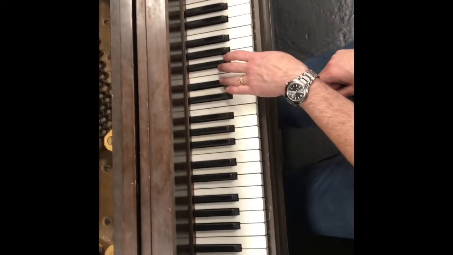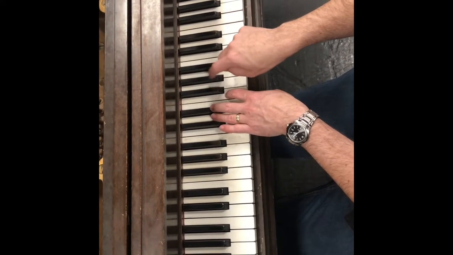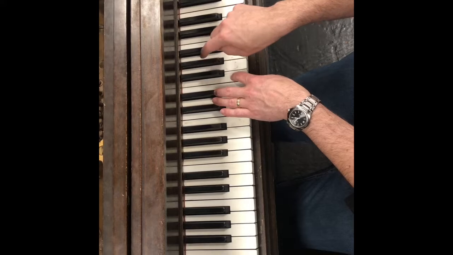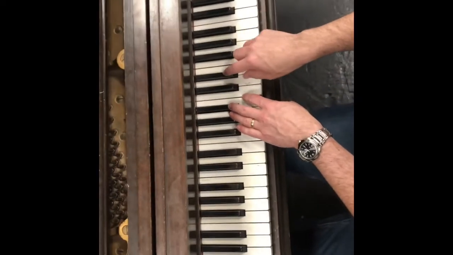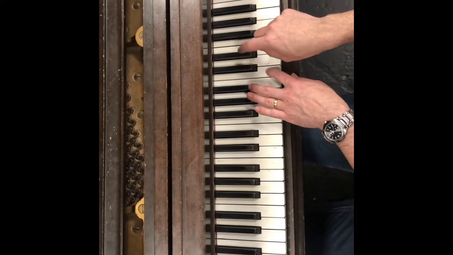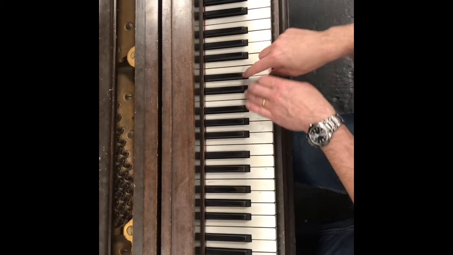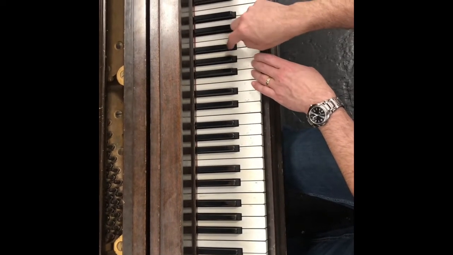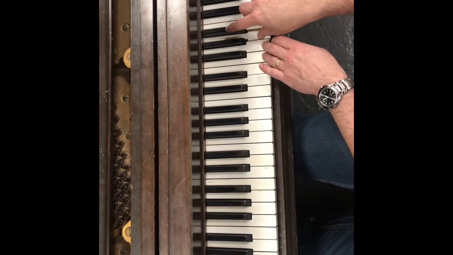Now I'm going to start on E flat, whole step, half step. I'm almost done now. I'm on to B flat. Whole step, half step. And lastly, I'm going to go to F. I'm going to show you a neat trick here.